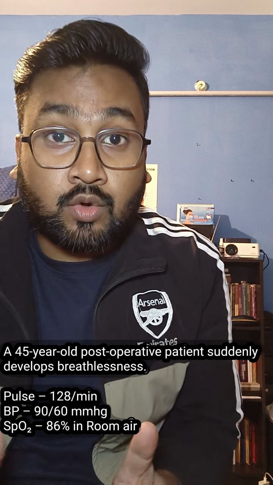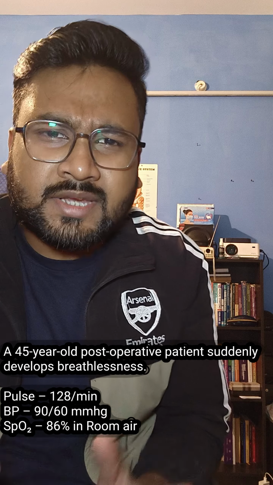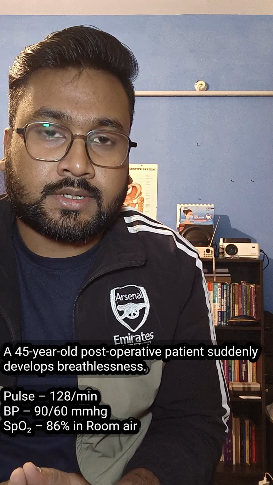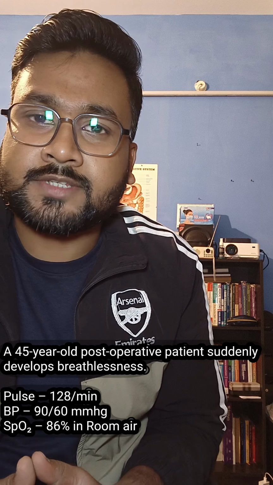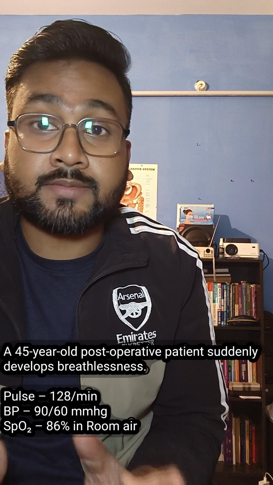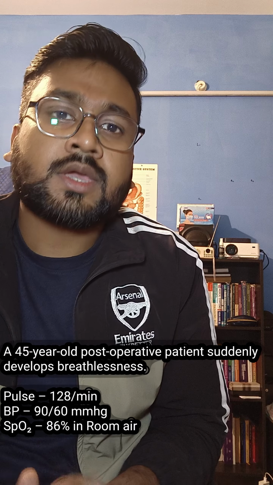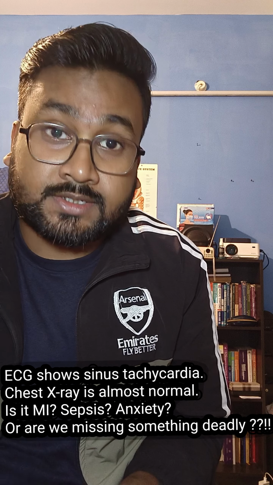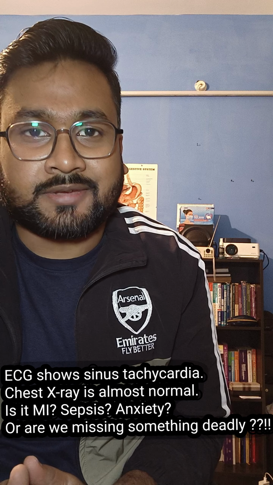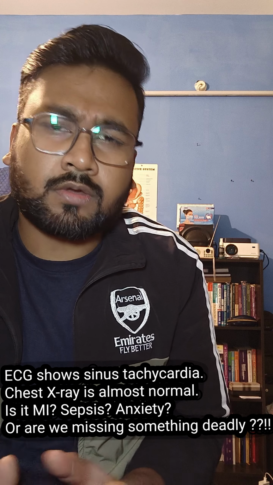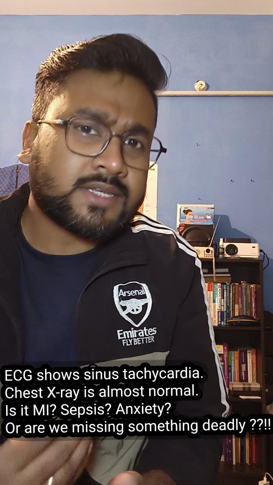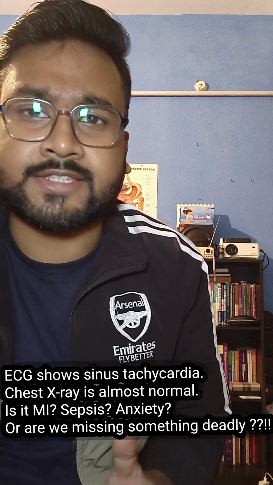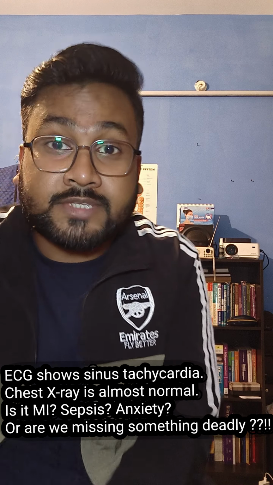A 45-year-old post-operative patient suddenly develops breathlessness. His pulse is 128 beats per minute, blood pressure is 90 by 60 millimeter of mercury, oxygen saturation is 86% in room air. His ECG shows sinus tachycardia. Chest X-ray is almost normal. So, is it MI, sepsis or anxiety? Or are we missing something deadly?